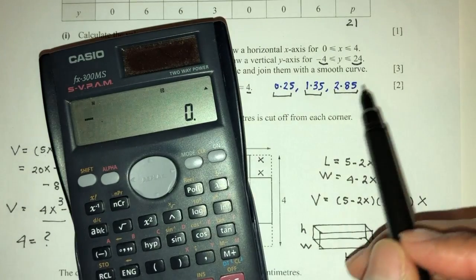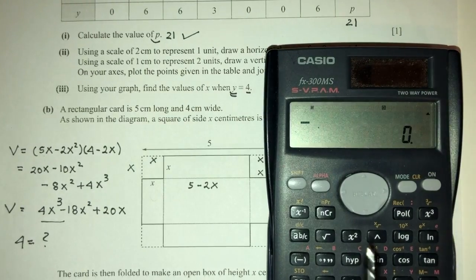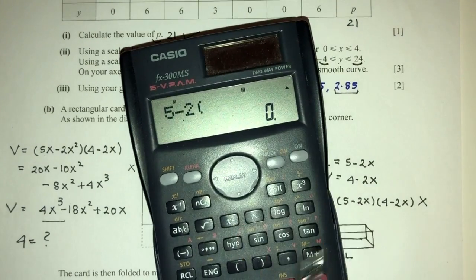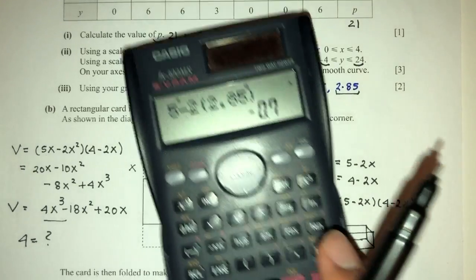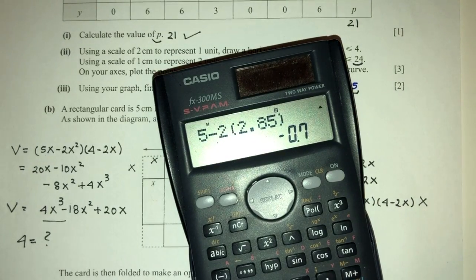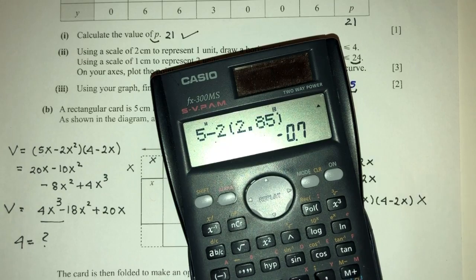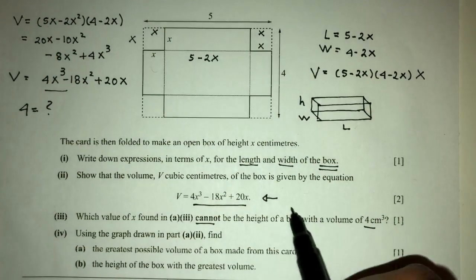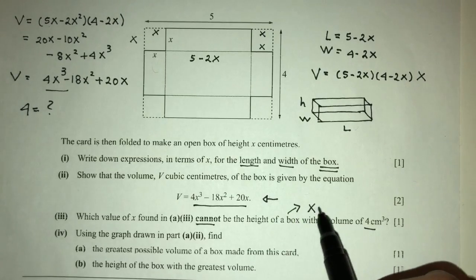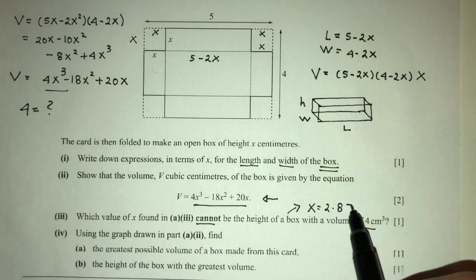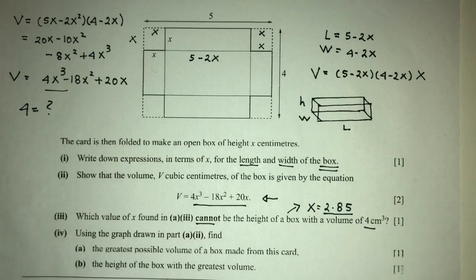But now, if you look at the third value, let's try. 5 minus 2 times 2.85. It will be a negative value. So the length of a box cannot be negative. So obviously, because of that, x equal to 2.85 cannot be used because it has a negative value. That makes sense.